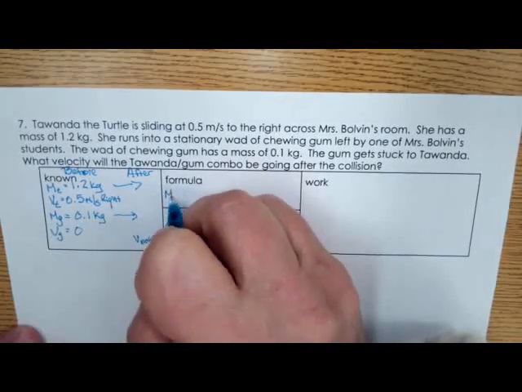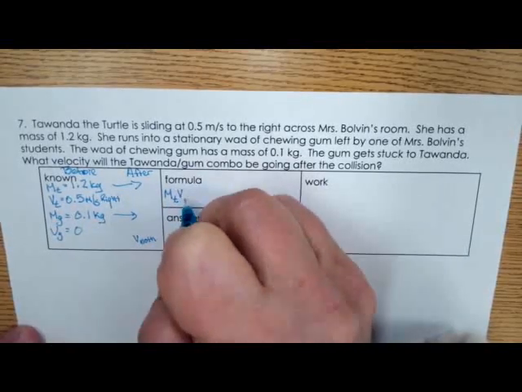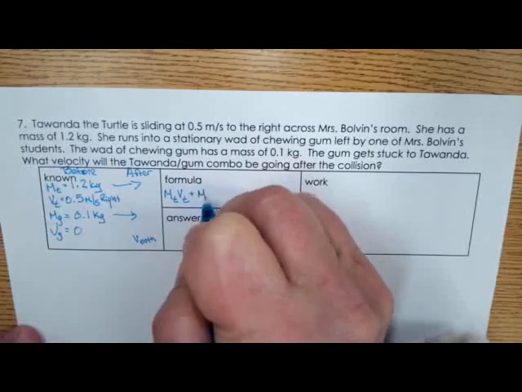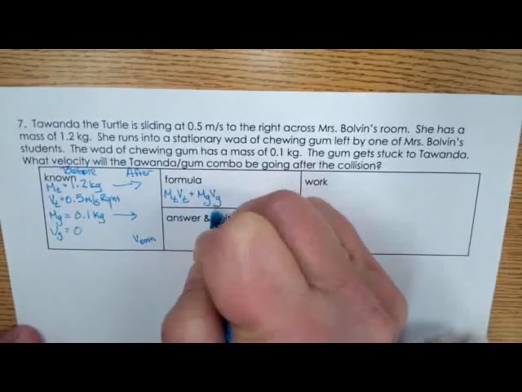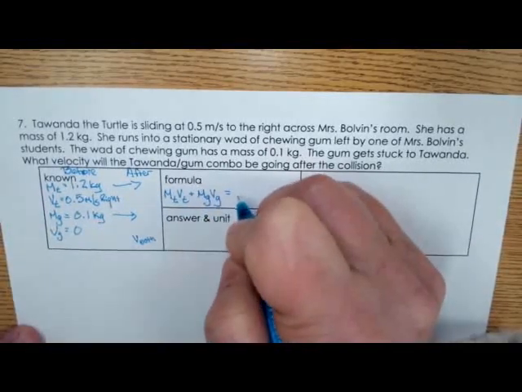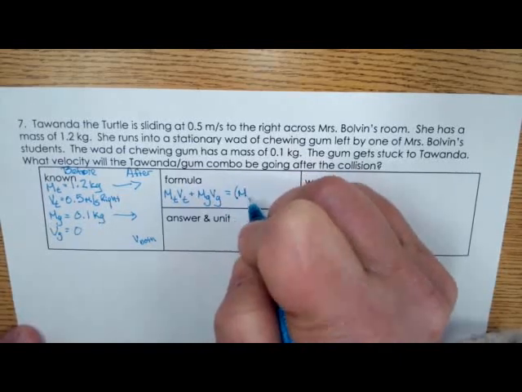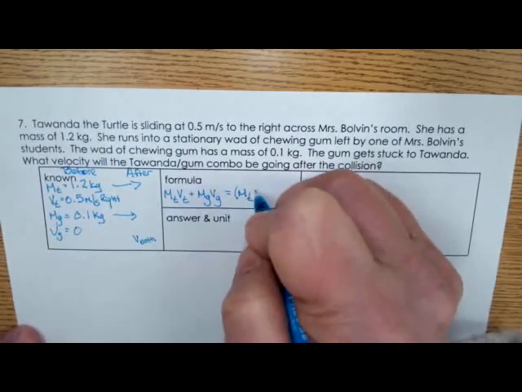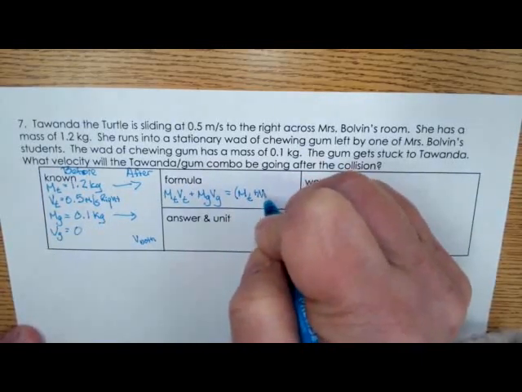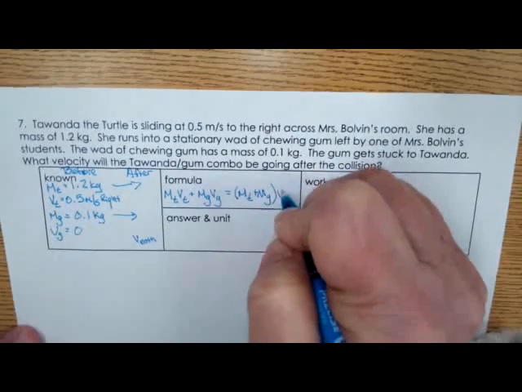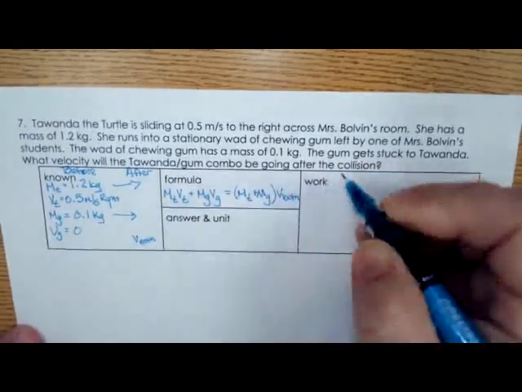So we have the mass of Tawanda times the velocity of Tawanda plus the mass of the gum times the velocity of the gum equals, because they're stuck together, mass of Tawanda plus mass of the gum times the velocity of both.